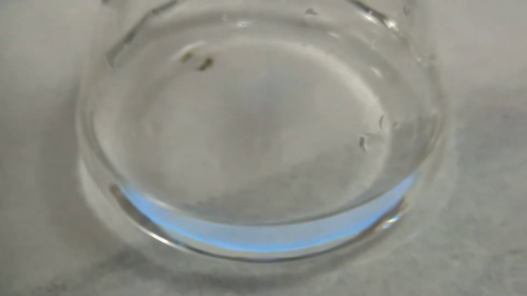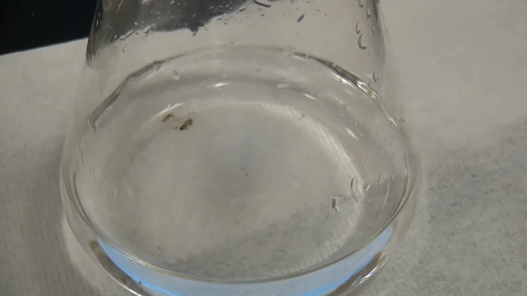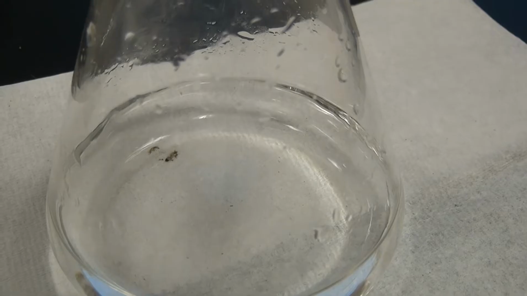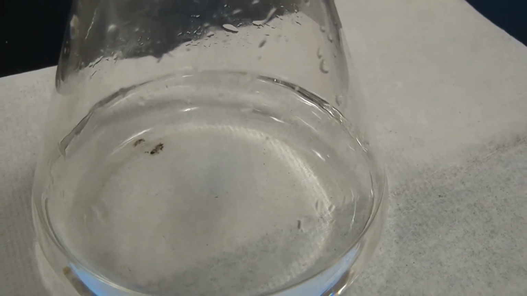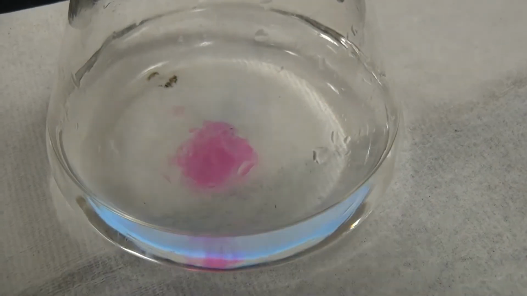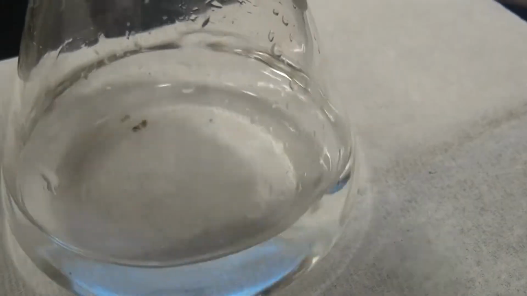Add a drop. Doesn't seem like it's that close.